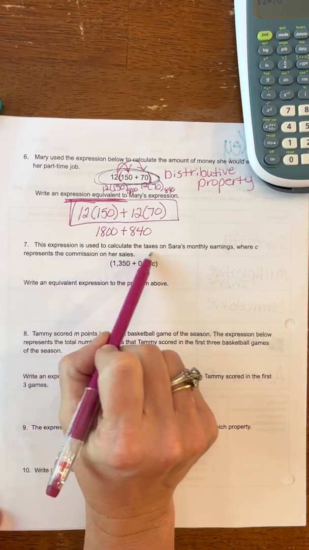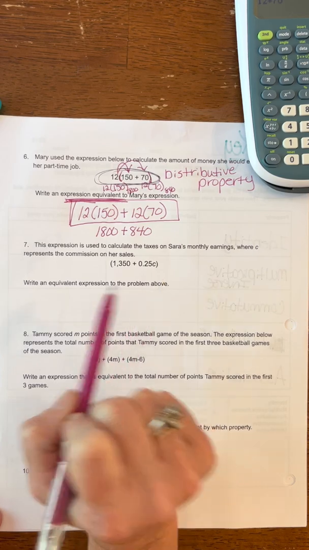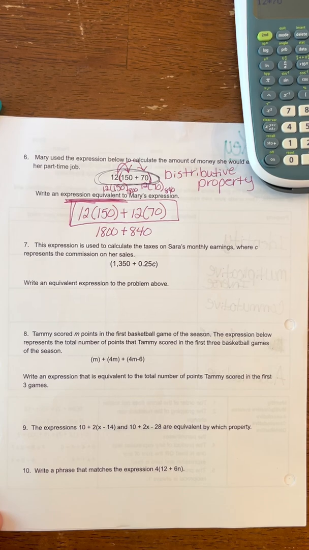This expression is used to calculate the taxes on Sarah's monthly earnings, where C represents the commissions on her sales. Write an equivalent expression to the problem above.